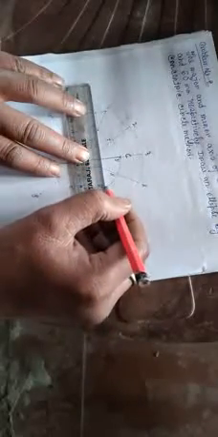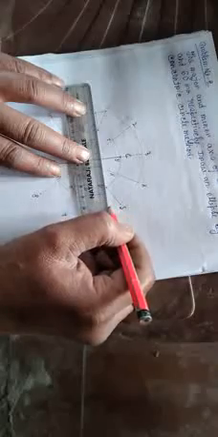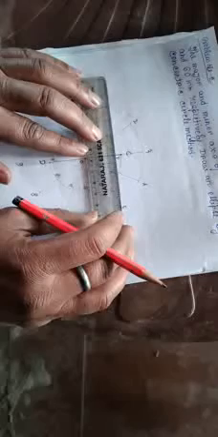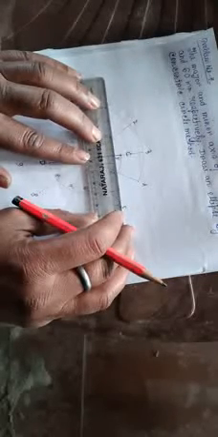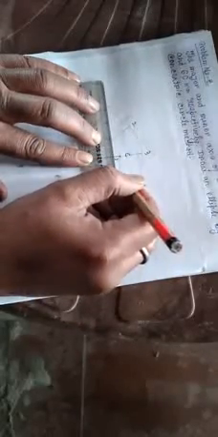5 dash also in this side, just like this, and draw a line parallel to the major axis from this point of the minor axis circle divisions. In the same way you have to draw this.